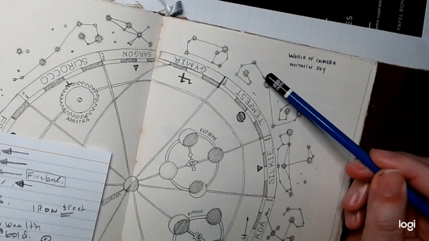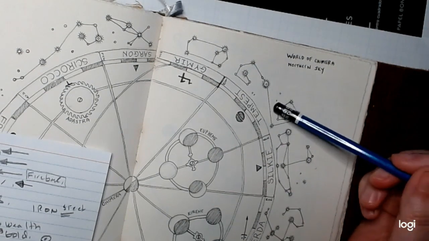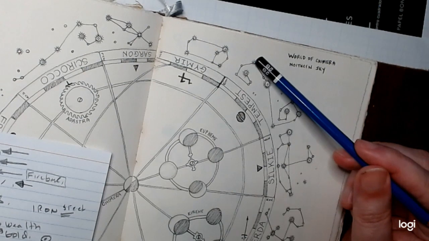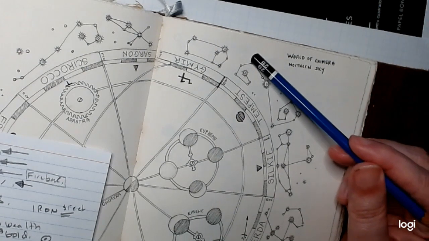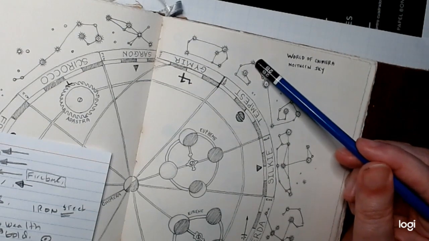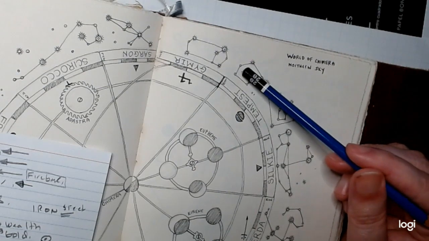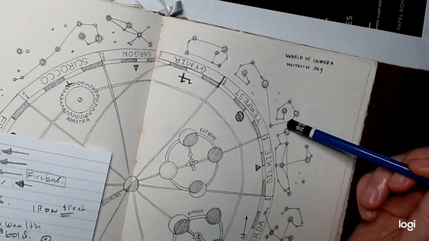And so, just a little tiny circle is a dimmer star in a constellation or nearby. A circle with some little rays coming out of it is a medium brightness or size star. And one with two circles and the rays coming from the outside, those are the brightest stars in your constellation.